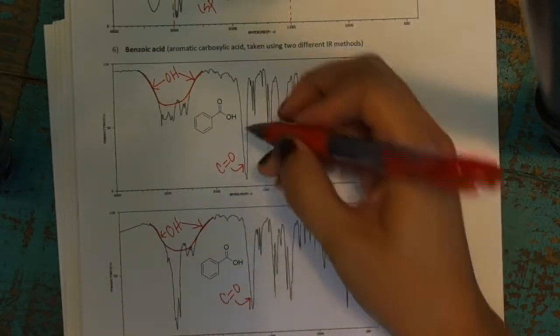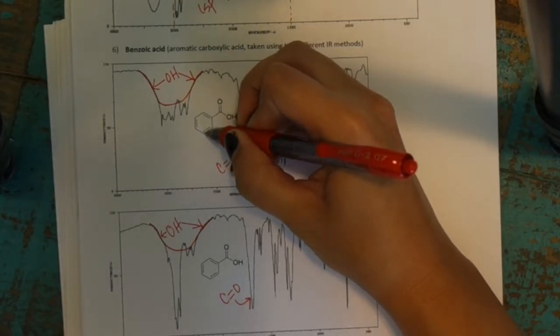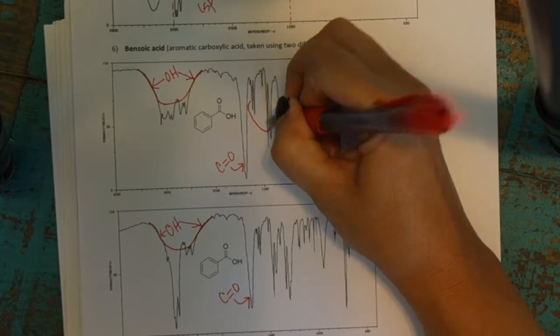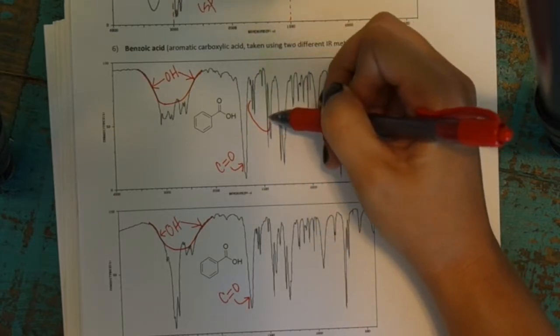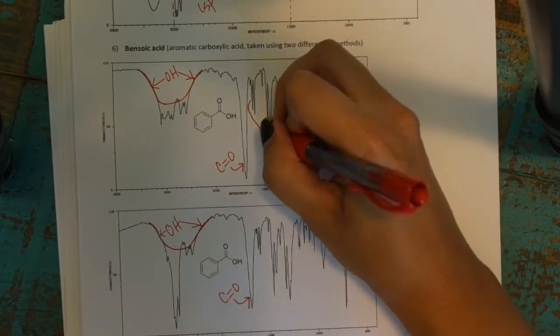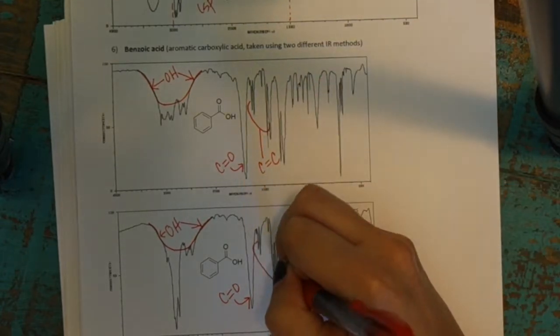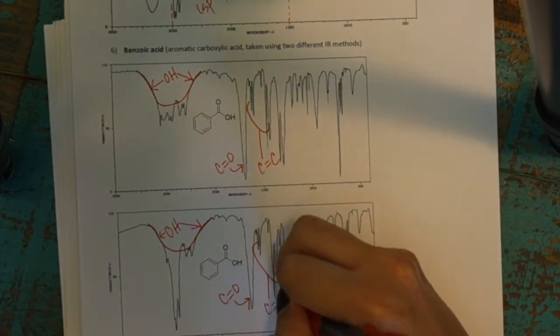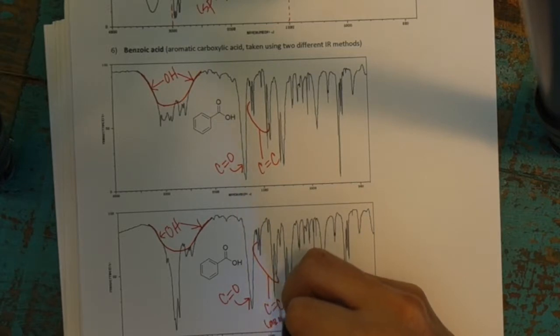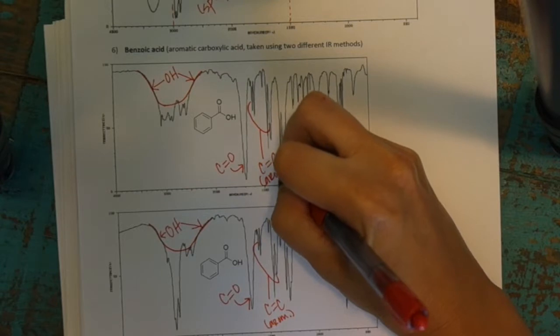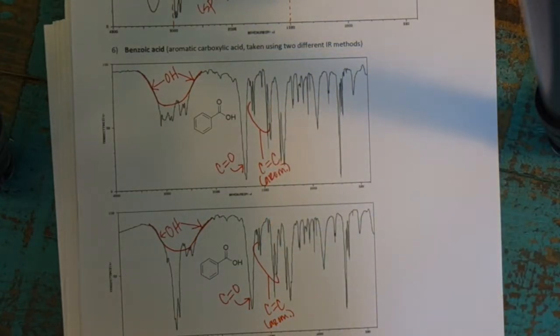And then of course, because it has an aromatic ring, we have the C=C aromatic stretching that you can see here. We have stuff hovering around 1600 and around 1500. That's your aromatic stuff. I'm labeling it here as aromatic to differentiate it from an alkene.